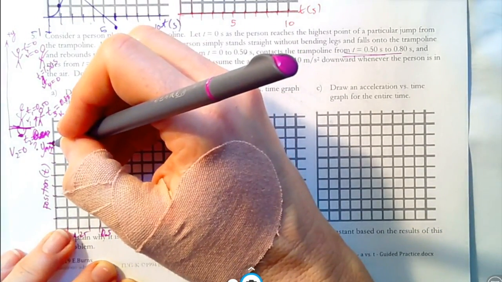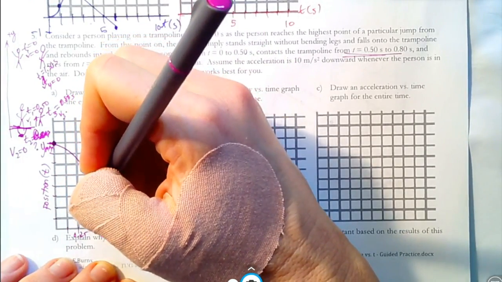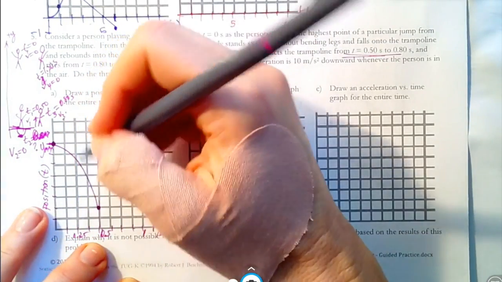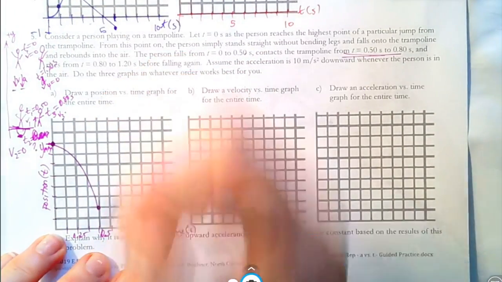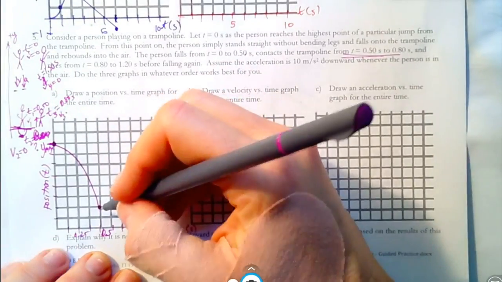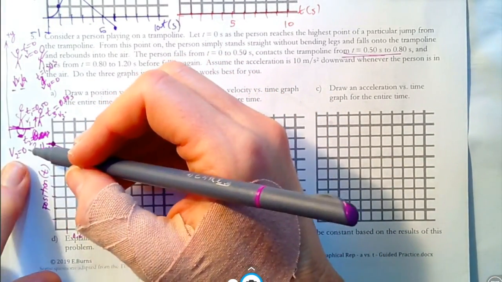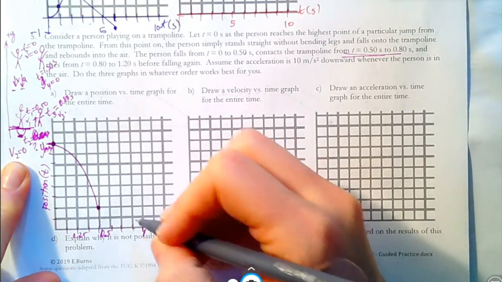This is going to be increasing speed in the negative direction. Okay, that's what increasing speed, right? The slope gets bigger in the negative direction. You're accelerating down, right, due to gravity. So you have to have that curve. Then the trampoline slows the person down, right? And then they're going to speed back up again. And that lasts until about 0.8.